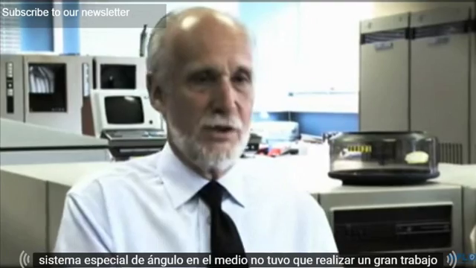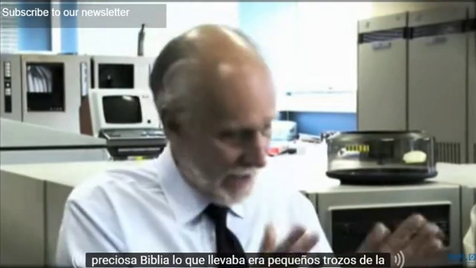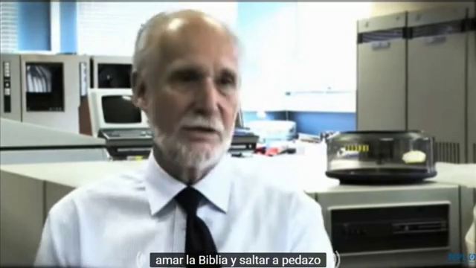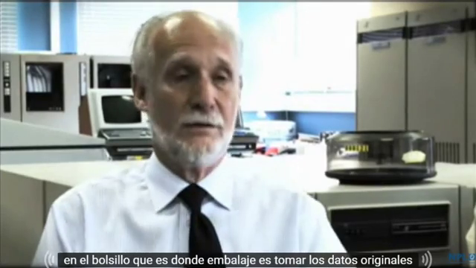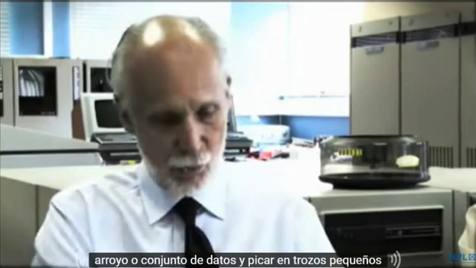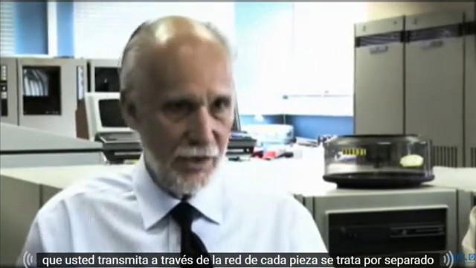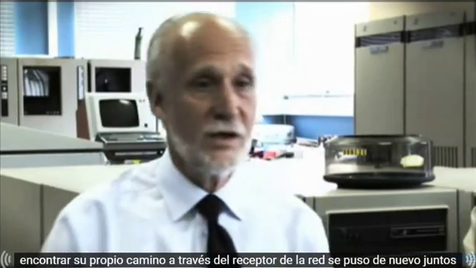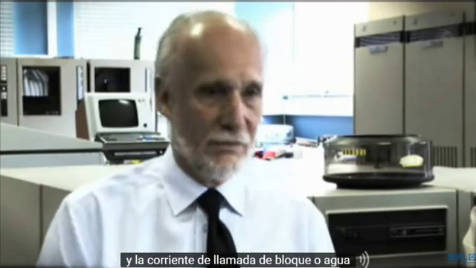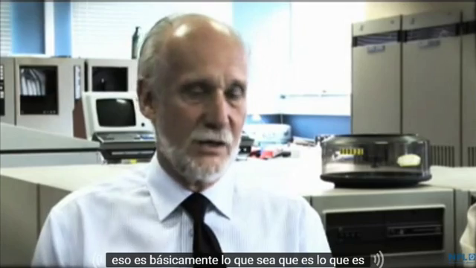And of course the postal system in the middle didn't have to carry a whacking great precious Bible. What it carried was little pieces of the Bible, chunk by chunk, packet by packet. That's what packet switching is. You take your original data stream or your data set and you chop it up into small pieces, you transmit that through the network. Each piece is separately addressed, finds its own way through the network, recipient gets it, puts it back together into the original block or stream or whatever. But that's basically what it is.